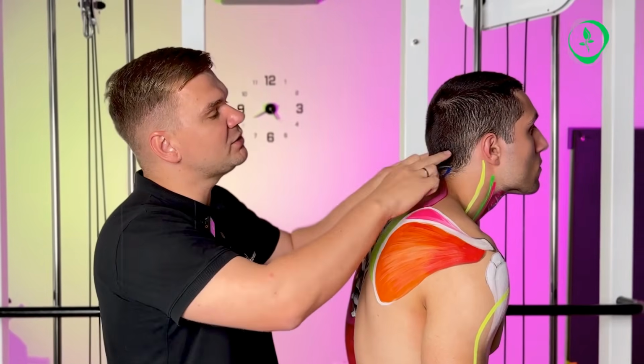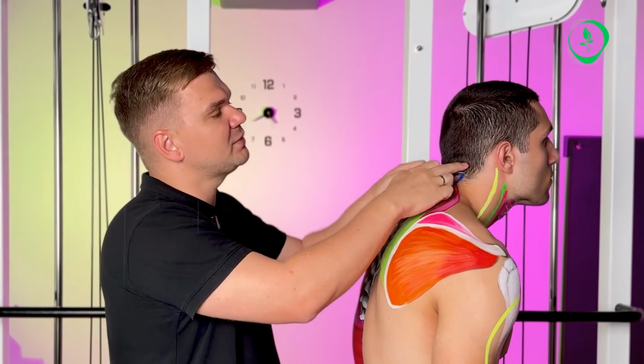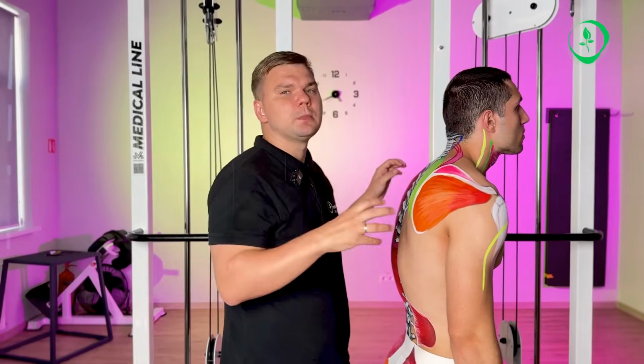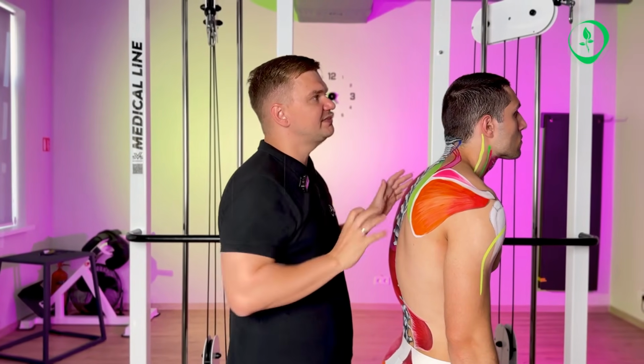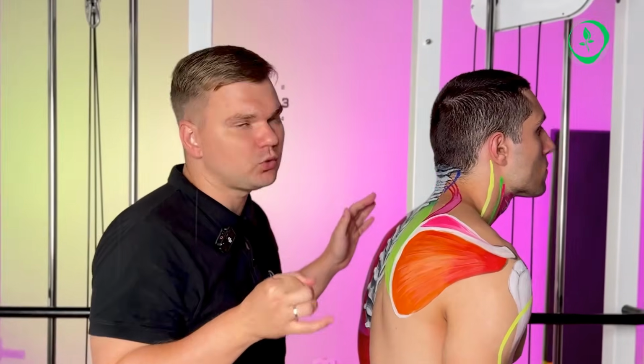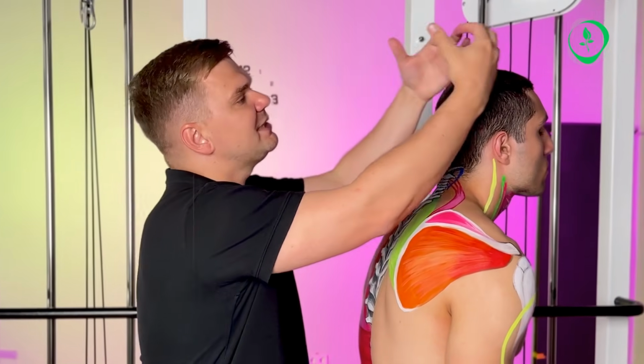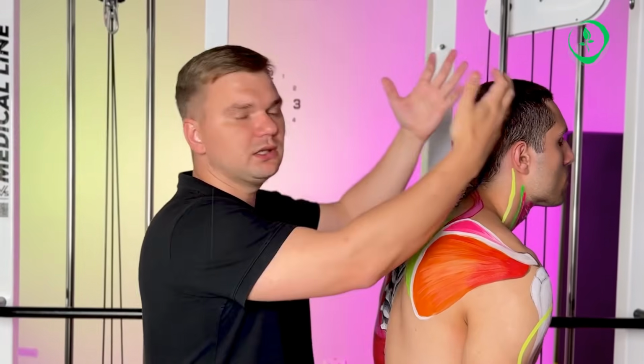As a result, the short extensors of our head become engaged. They go into hypertonus, become more swollen, and can affect the vertebral artery, irritating it, which in turn can cause the artery's lumen to narrow. This is how we develop headaches, including dizziness.